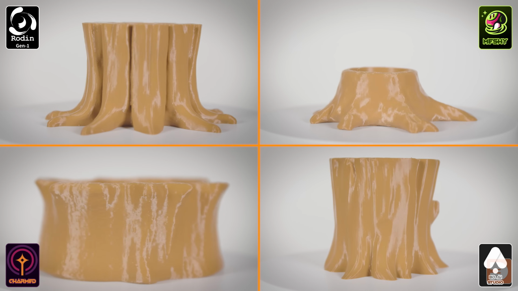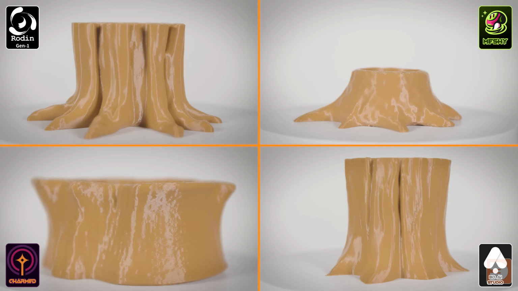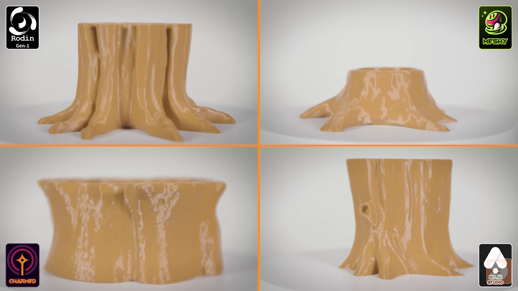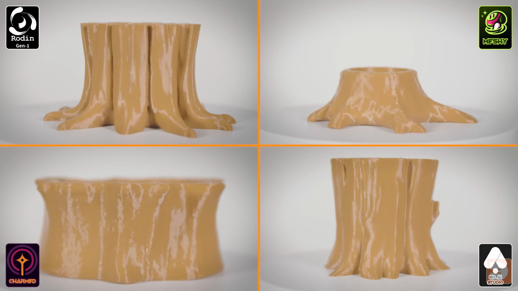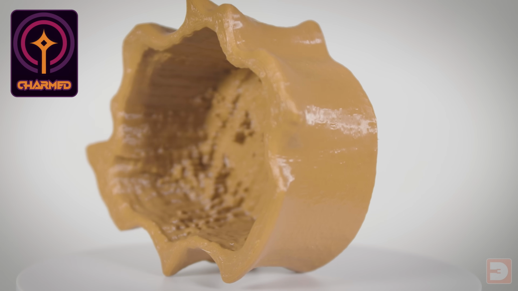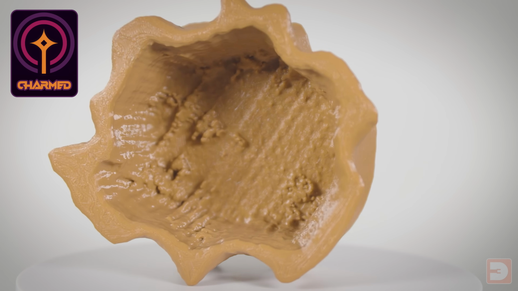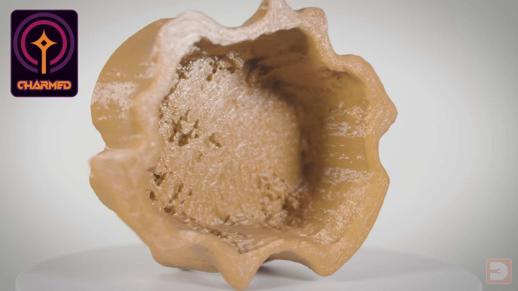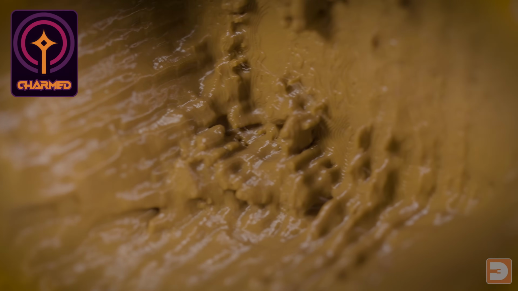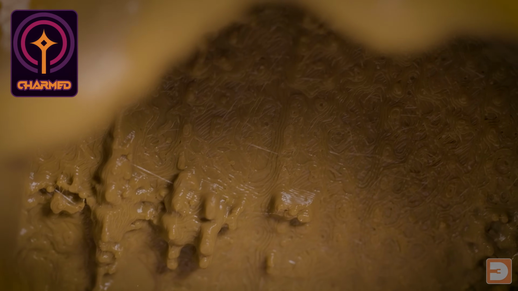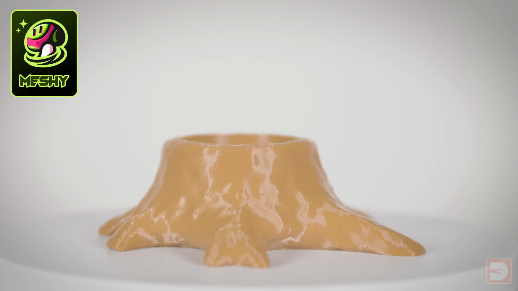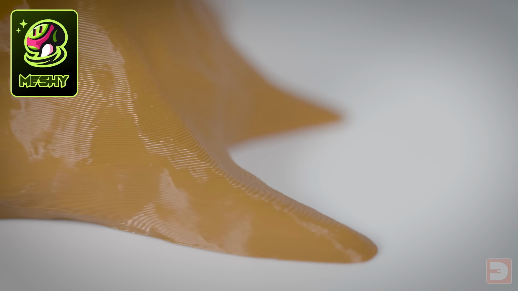Now let's get that cut applied and we can get these printed. Well, I think all 4 of those tools did okay on this one. If you just needed something like this super quick and you weren't too fussed about the specifics, any of these would have probably been alright. A big part of this likely comes down to personal preference, but I'm personally not a fan of the one from Charmed, which doesn't look especially tree-like and has that pretty bad mess inside. The Meshy one is okay, but I feel almost like it looks more like a starfish than a tree, and there's fairly little detail on the trunk.